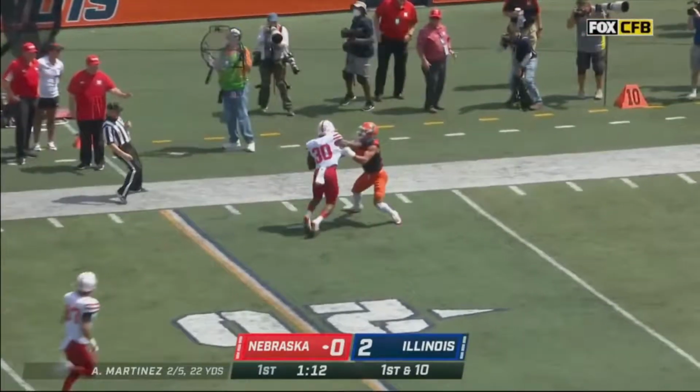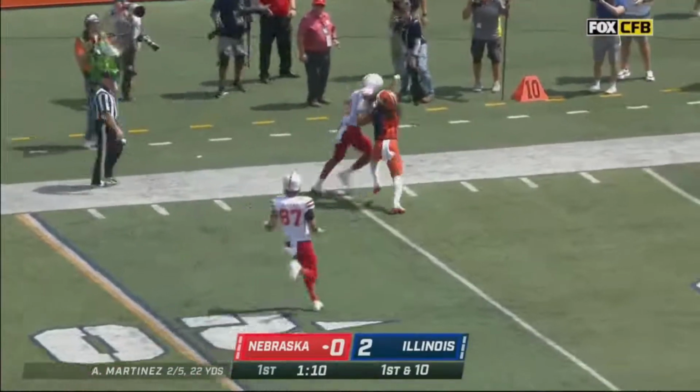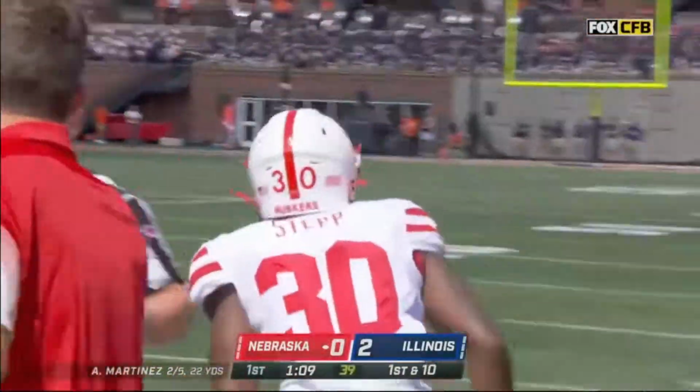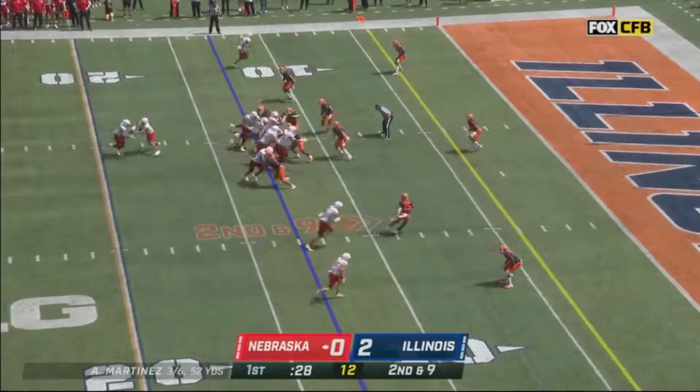But alas, it's kind of a wasted play. I mean, it led to points, but it was kind of a wasted play because now you've got a guy who doesn't score. All right. Let's go to this play.